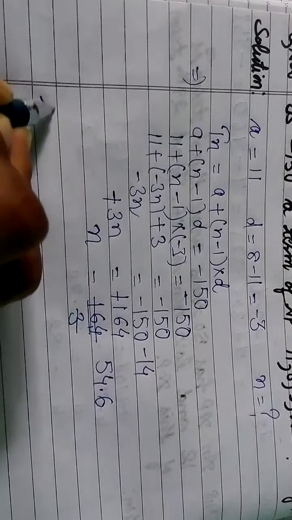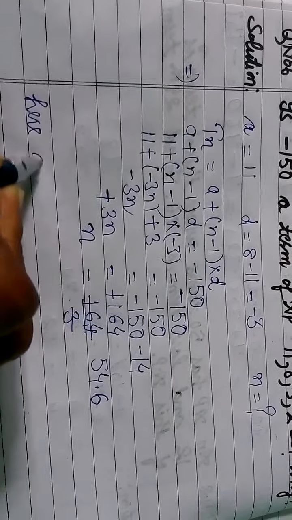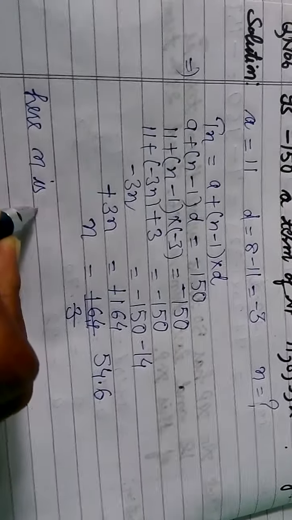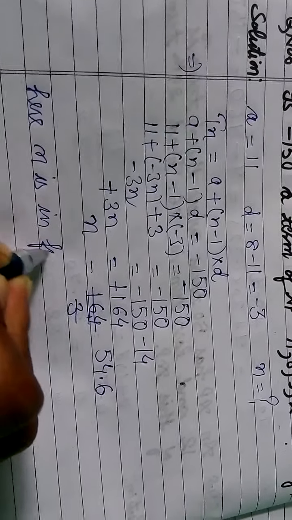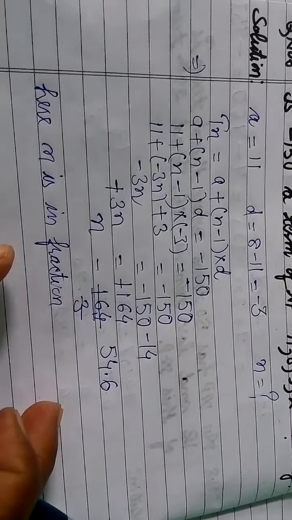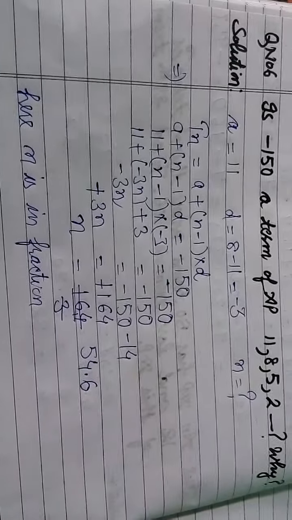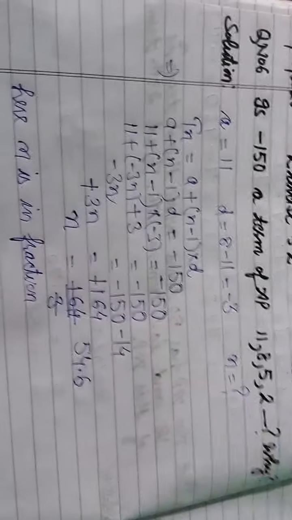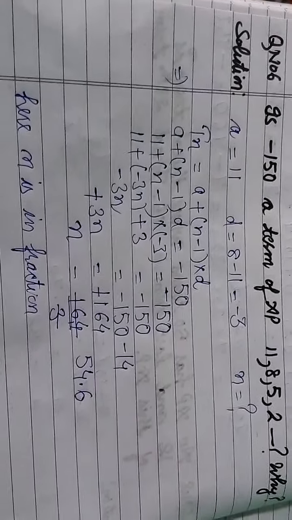So we can say that here n is in fraction. N should be a whole number. Because you can say the first term, second term, you can't say a 2.5 term.